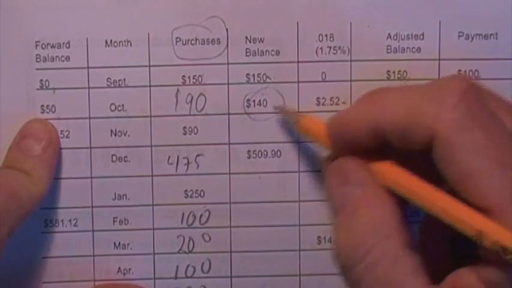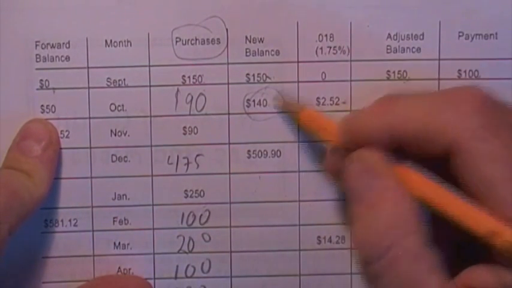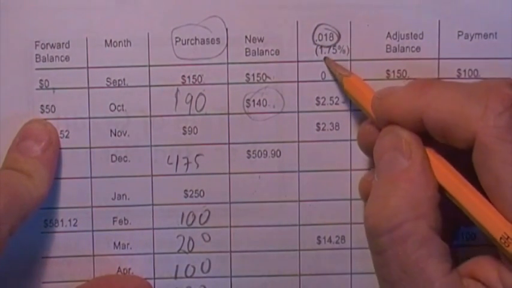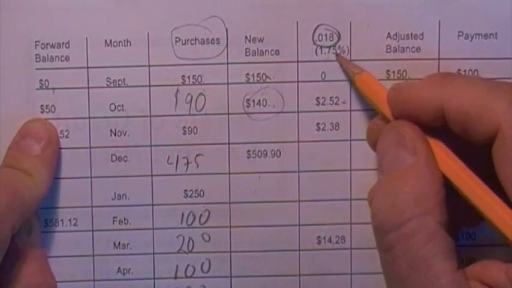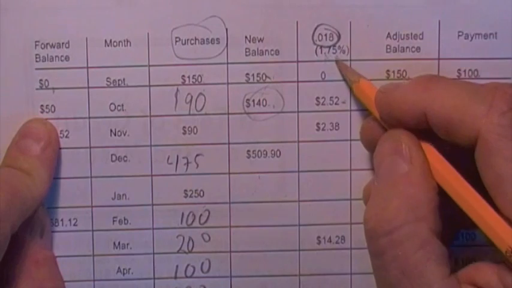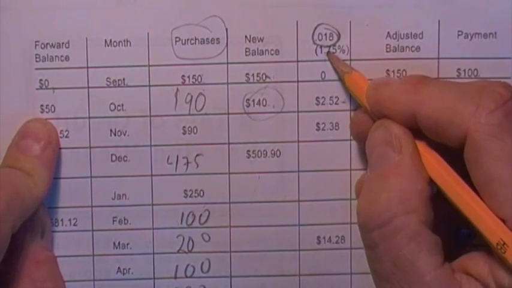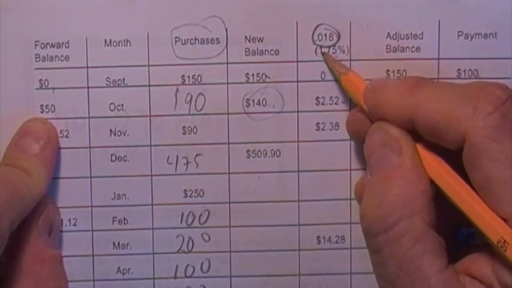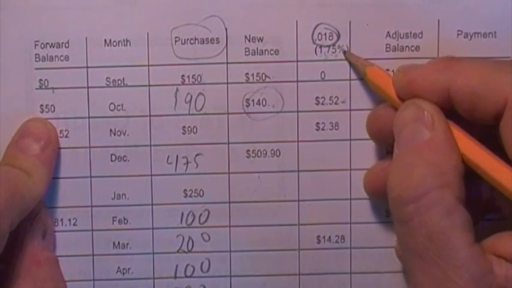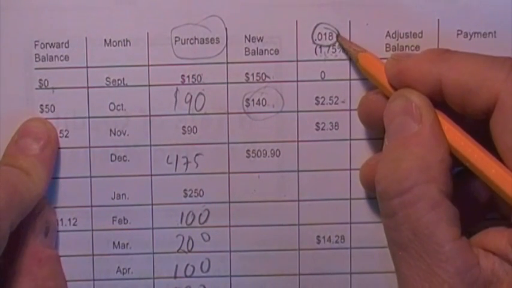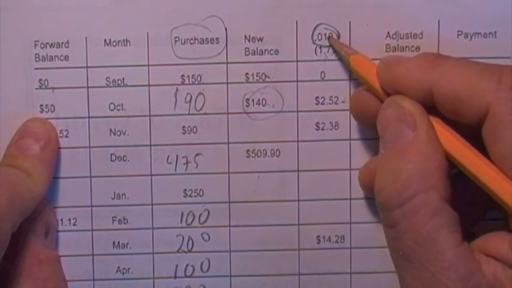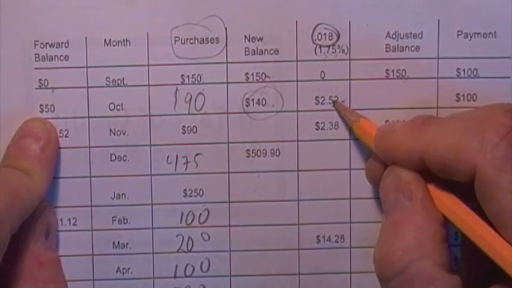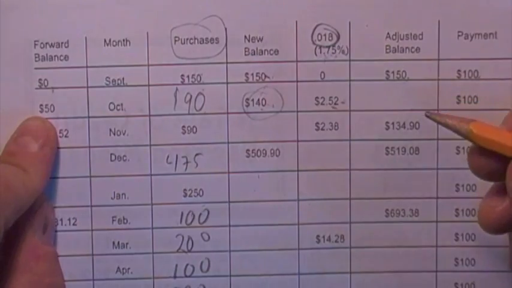So what we're going to do is take 140 times 0.018, because that's what 1.75% is rounded up, because that 5 rounds that 7 to an 8. So we have a 1.8. Move the decimal place 2 places because this is per 100. We want it just per 1. So we get 0.018. And we get $2.52 is how much they're going to charge her for having $140.